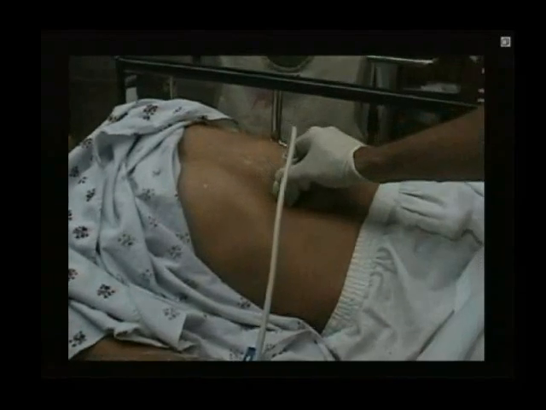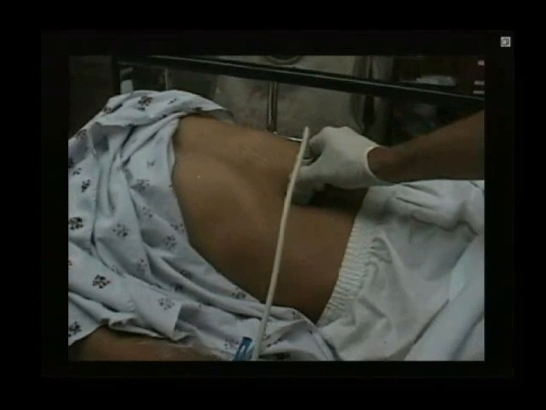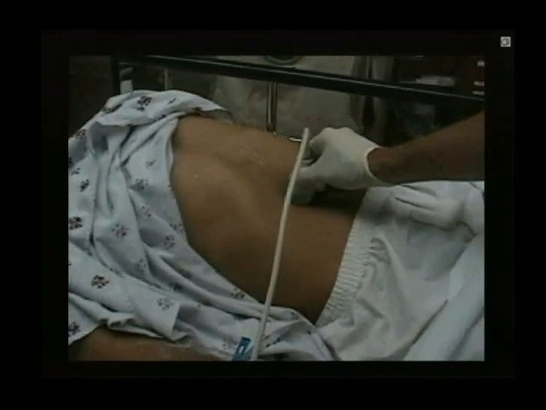And then we can also scan the same patient longitudinally. The marker is now toward the head. You really need to take your time, and if you have a lot of gas, just put the probe in one spot only with a reasonable amount of pressure and hold it. Just hold it and hold it, and then the gas will move out of the way almost all the time. So just take your time. You'll usually get a good exam.